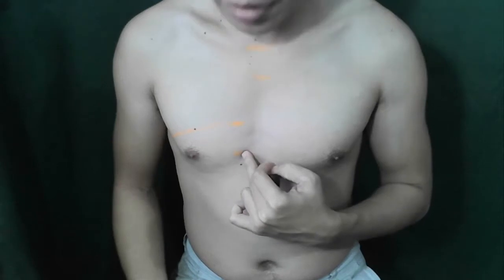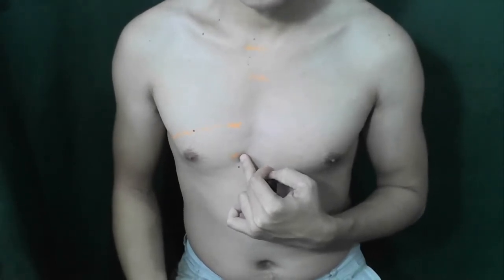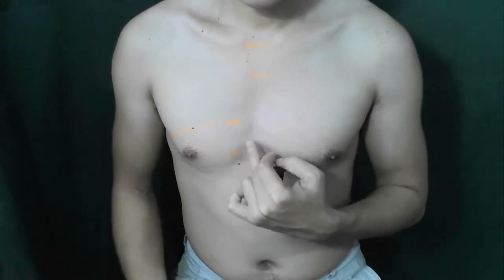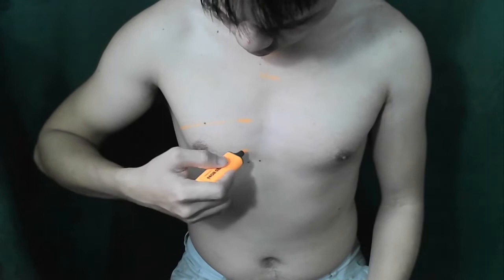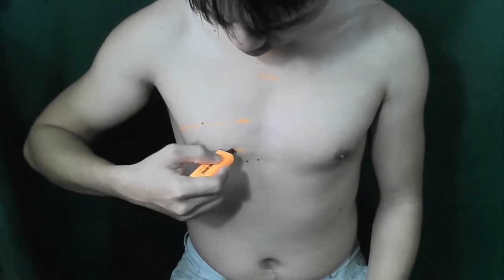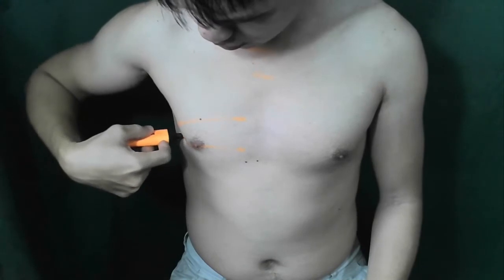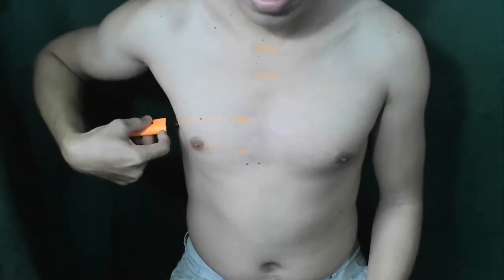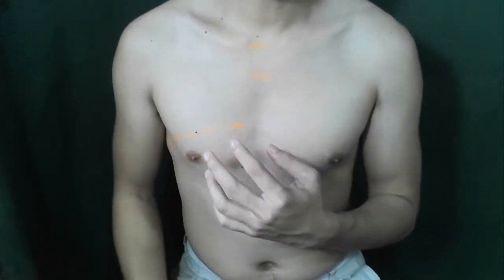Your sixth rib is the demarcation, the border of your right lower lobe. So you just need to draw a line here and go to the side. So now we can assess the three lobes of the right lung.